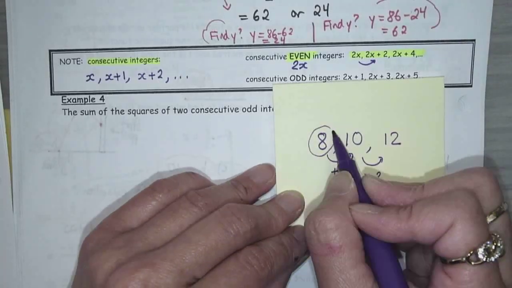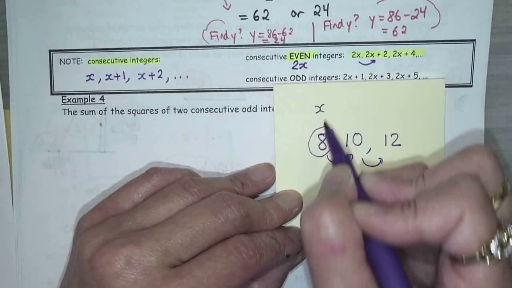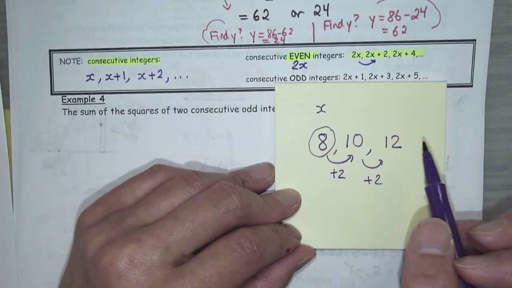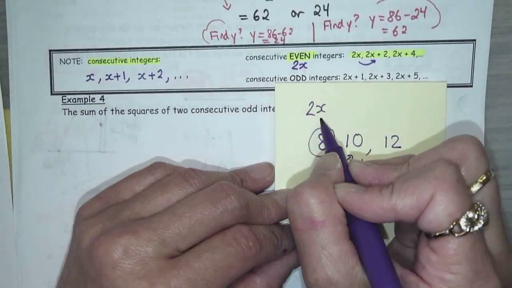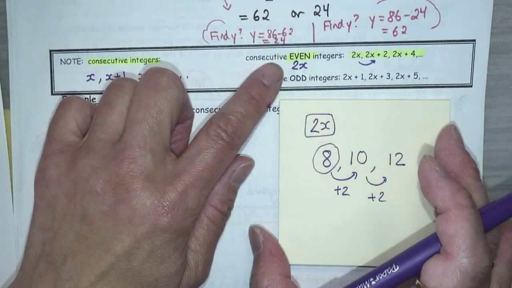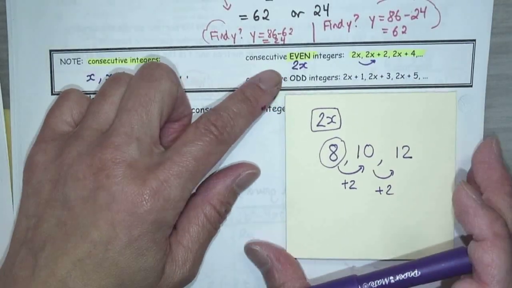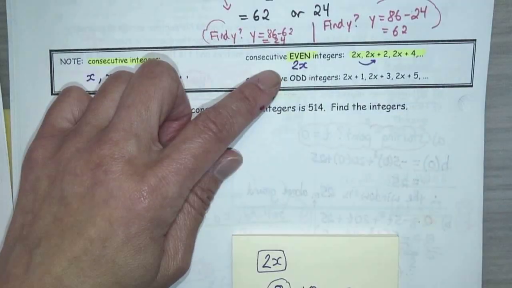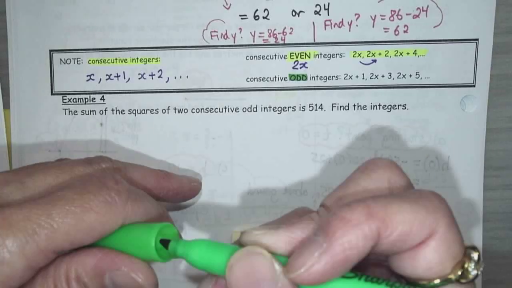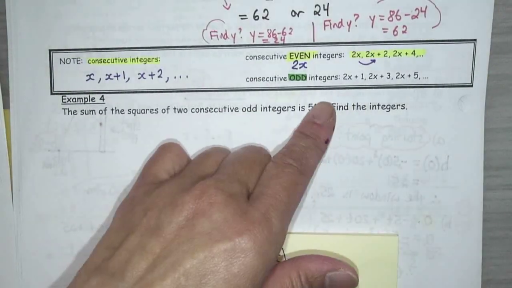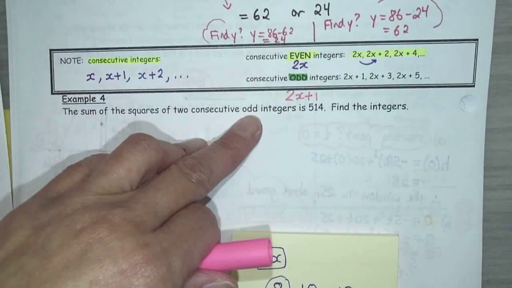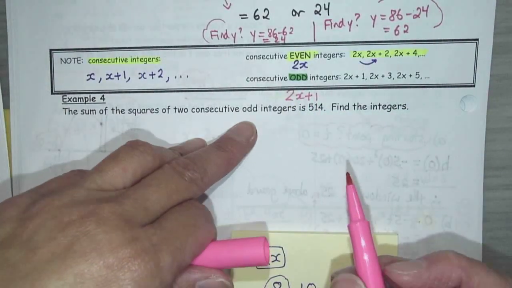But the first number that you use, I don't want you using x. X is kind of too general. X just says it's some variable. When you use 2x, you're calling it an even number. So this is when I say 2 even numbers. That's the definition of an even number. So you might be like, but then what's the definition of an odd number? An odd number is defined by this. It's defined by 2x plus 1. So it's double something, but add 1 to it.